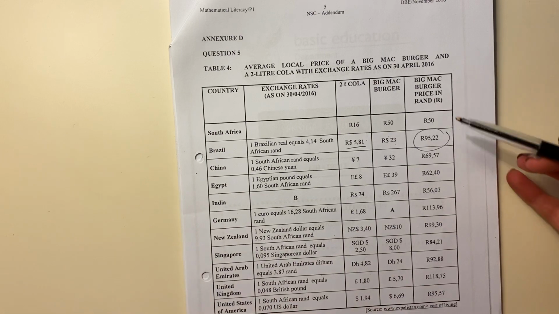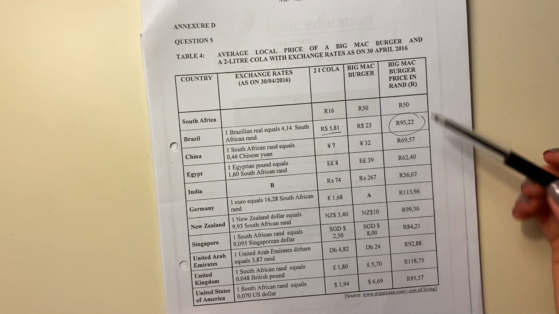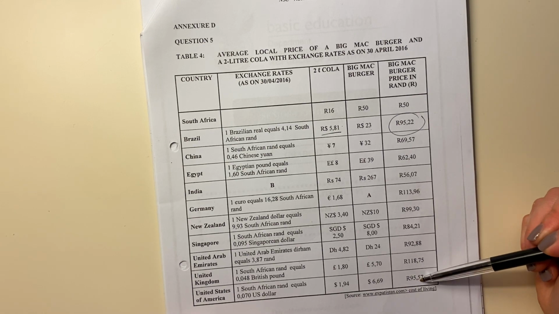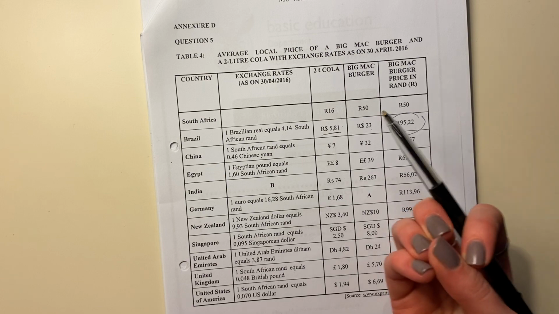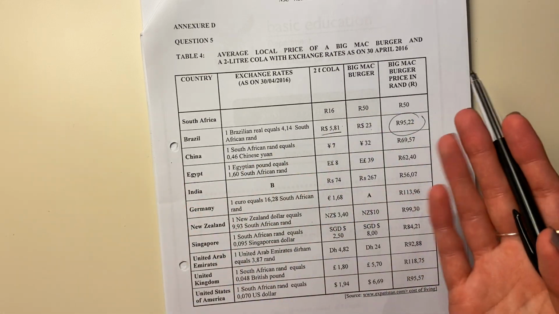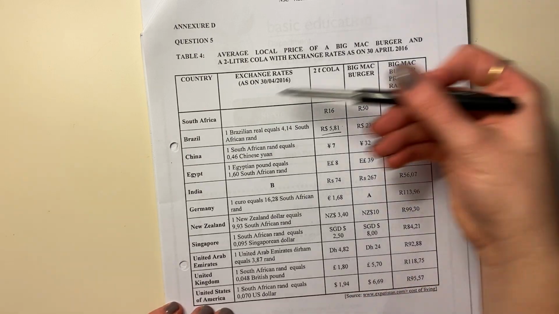Okay, and this is what we're going to use to compare the currencies in the different countries, right? Because we're basically saying, if we converted all of it to rands, are they similar or are they not, right? And that tells us about the purchasing power. So it's saying, how far does your money actually go? That's what purchasing power means. Okay, so we see this across. And it's done for all these countries.